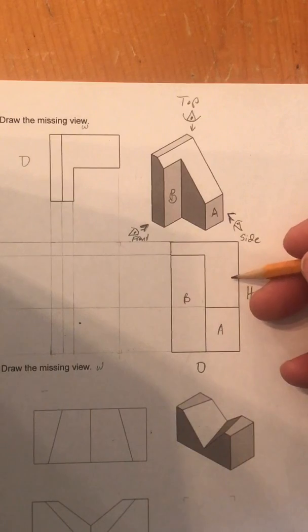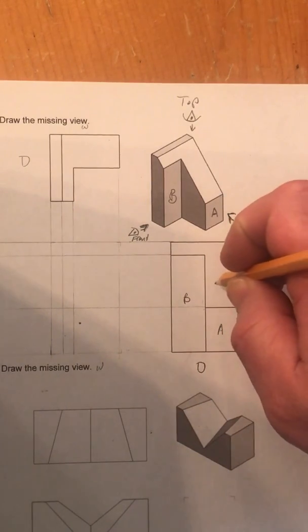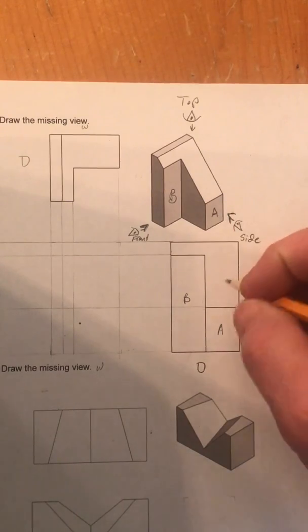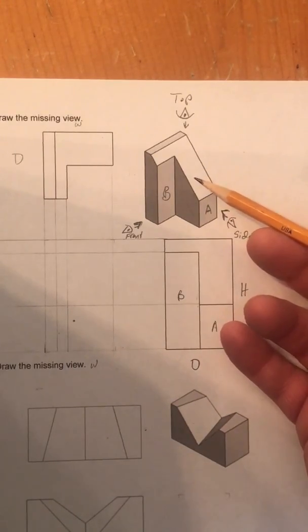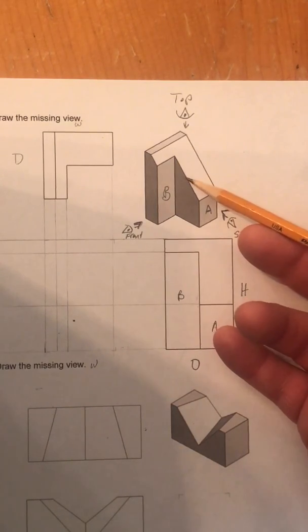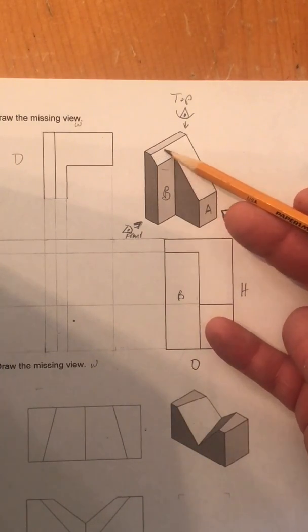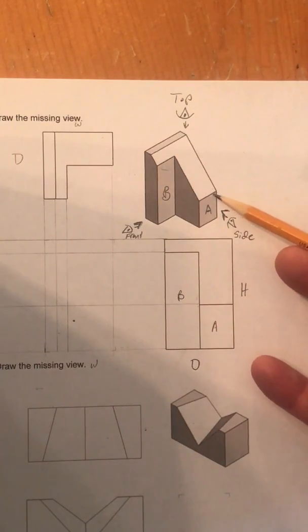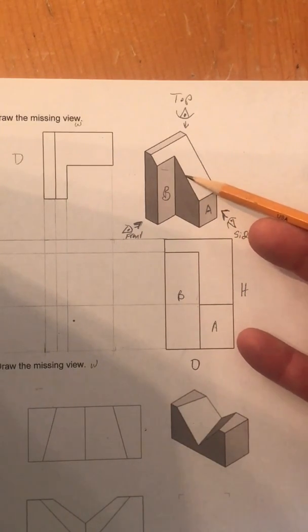When we're looking directly at this, it looks like an L shape, but we see from looking at our isometric drawing up here that it is actually an inclined plane. We still see that L shape here, but we can tell from this view that it's inclined.